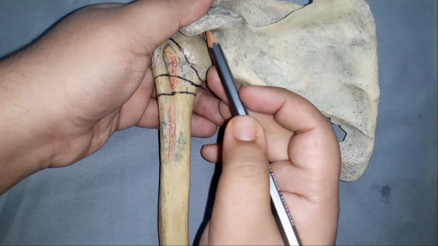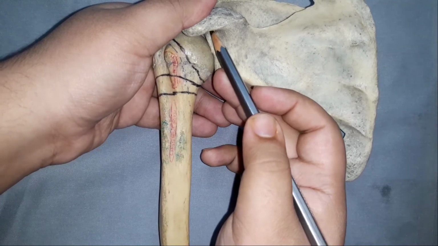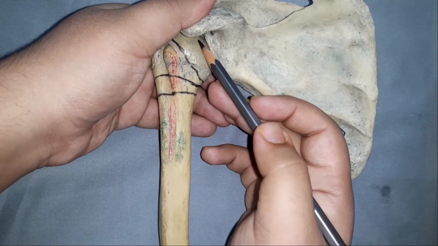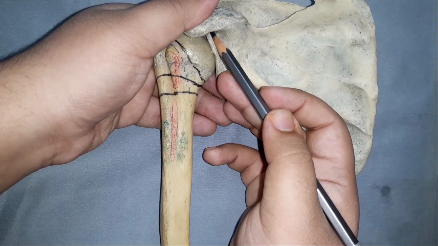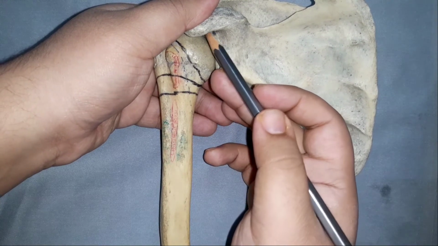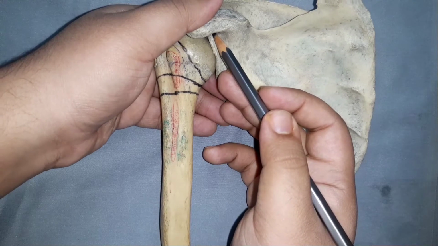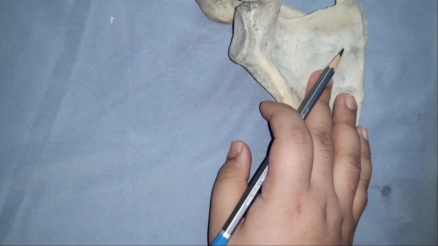This means the root of the coracoid process is very close to the humerus. So the root of the coracoid process gives attachment to the coracohumeral ligament. Simple enough. Then we come to the coracoclavicular ligament.